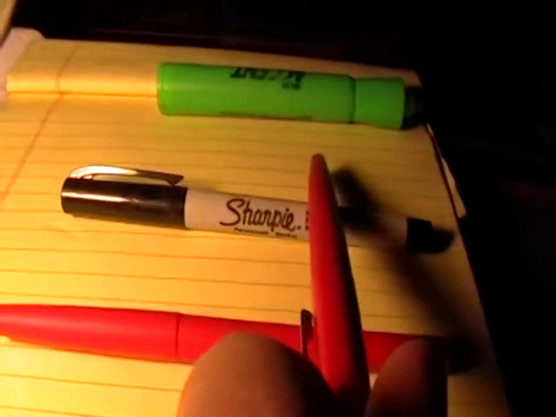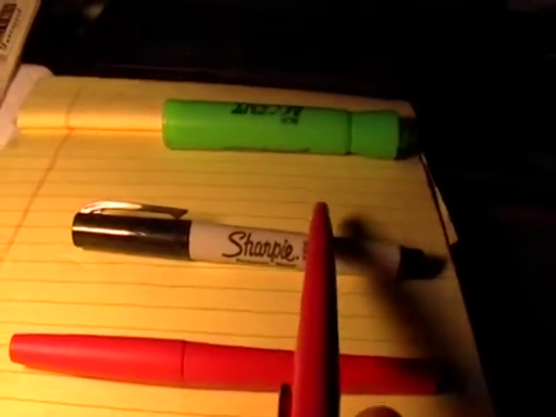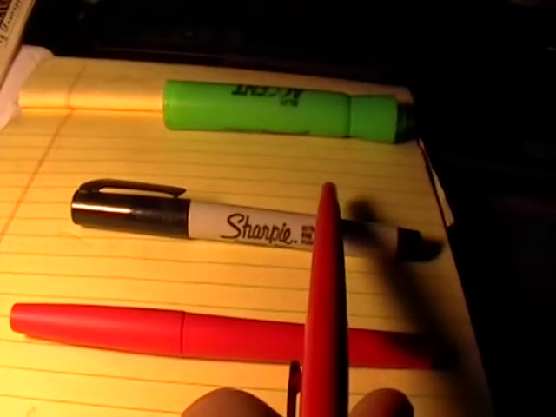If the button gets pushed such that it touches this top wire but not the bottom wire, this top wire will go to 5 volts. But since it's not making contact with this other wire, that wire will stay at 0.